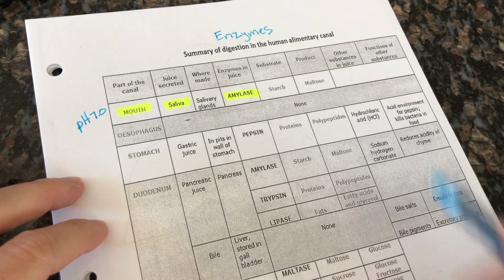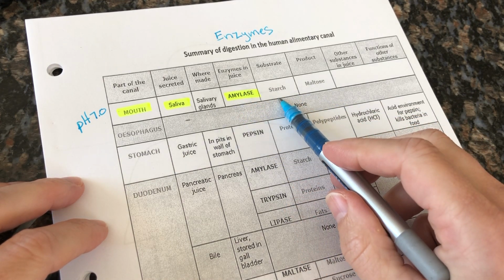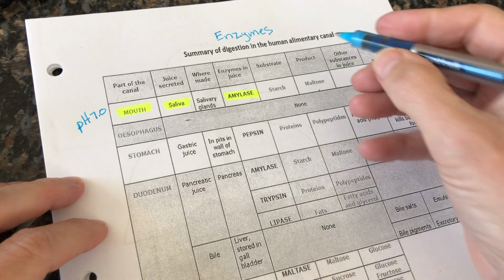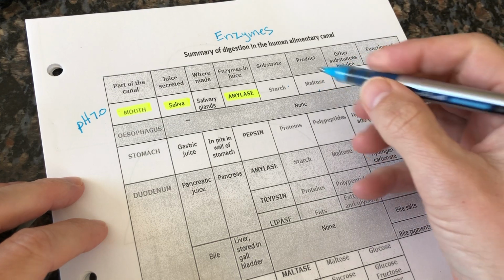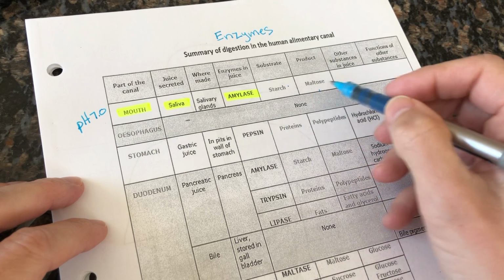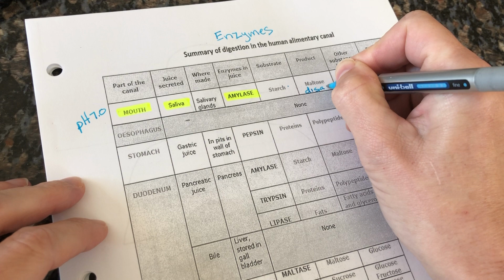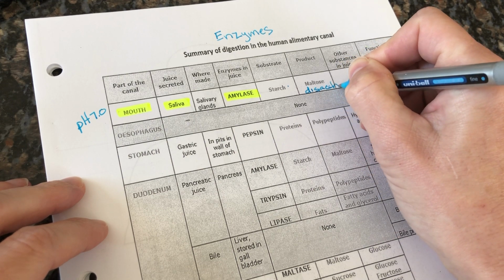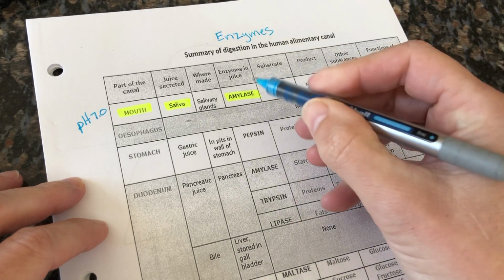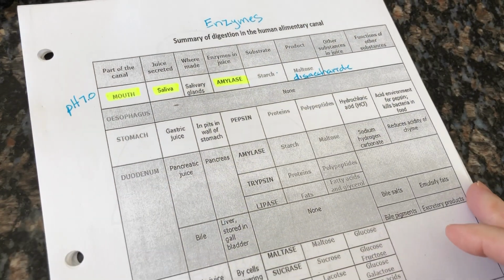Your mouth is pretty much neutral. And so what amylase does is it takes starch, okay, and it turns it into maltose. So keep that in mind. Starch gets turned into maltose. So your starch is your complex carbohydrate, many sugars. And then what does it do? It breaks it down into the disaccharide named maltose. Okay? So ultimately what it does is it takes a whole bunch of glucose molecules and breaks them down into this. So I'm just going to flip the page over.